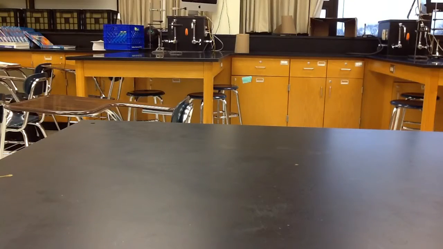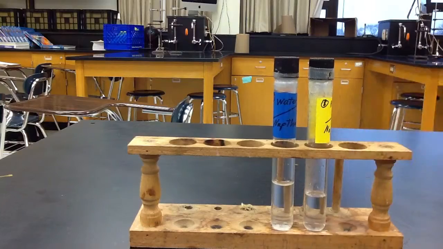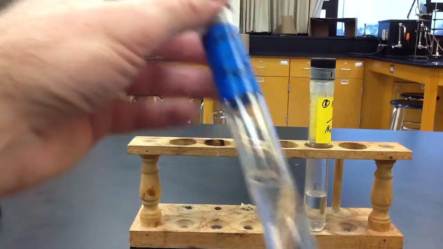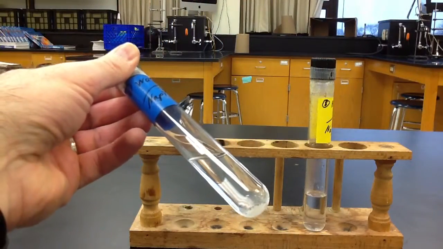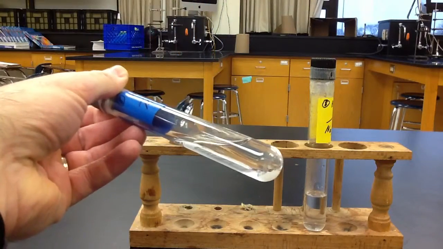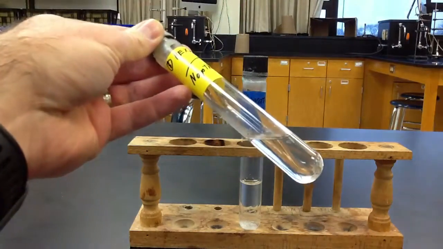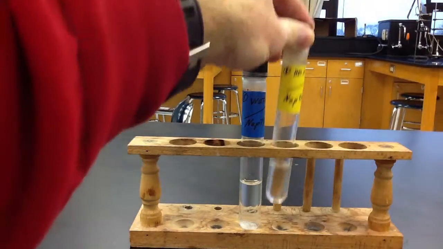And our last one is naphthalene. Some people know this as mothballs. And we've got naphthalene here. We got some solid in there that will not dissolve in water. And then in hexane, though, naphthalene is soluble. We don't see any solids in there at all.